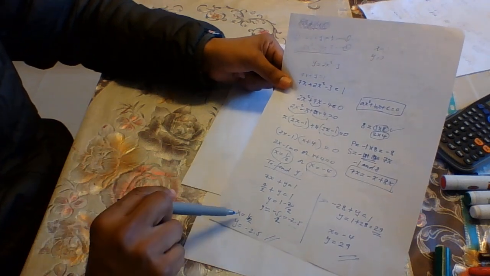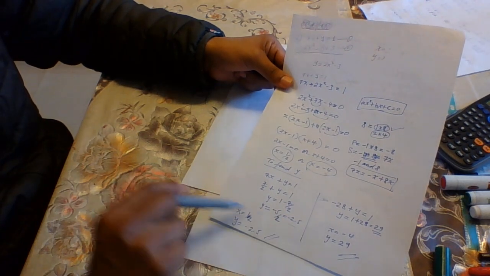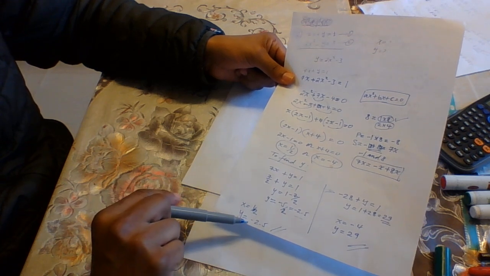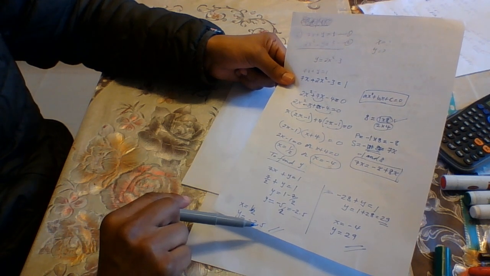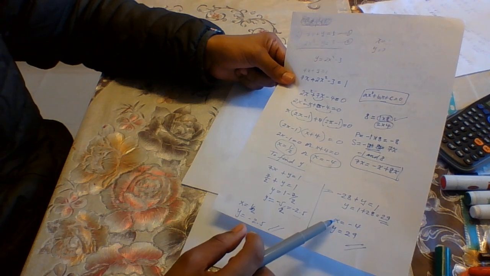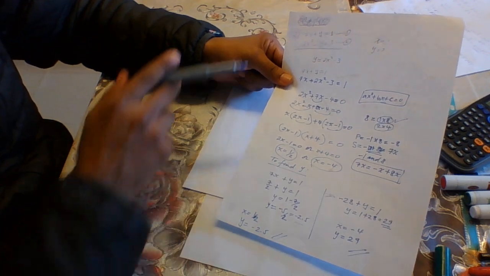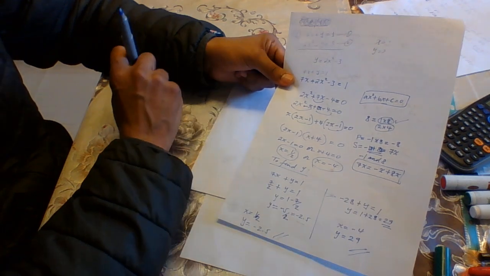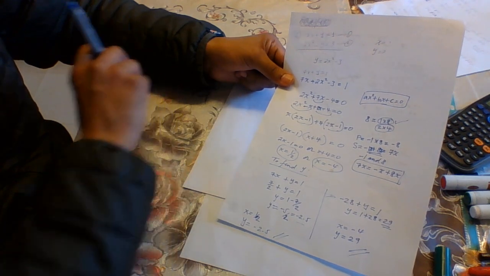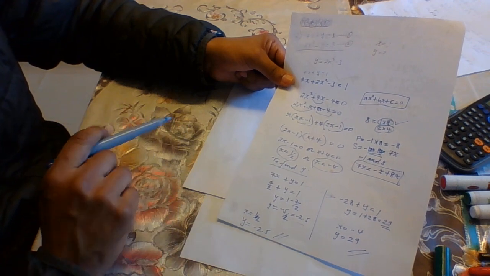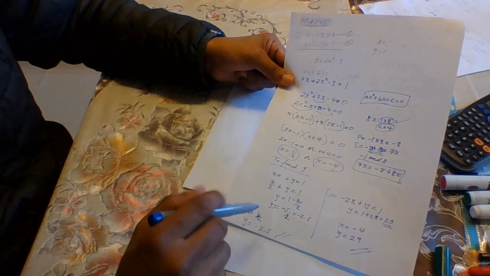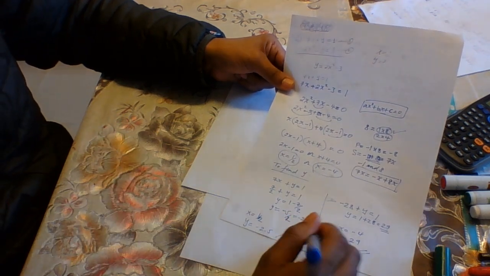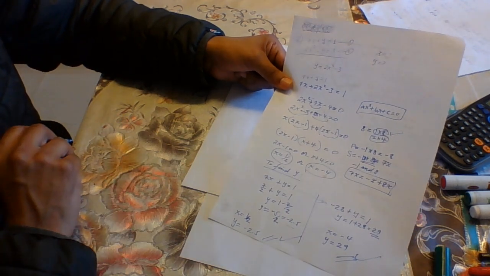So we got the answers. We've got two answers. x is equal to half and y is equal to minus 2.5, and also when x is minus 4, y is 29. That means this linear equation and this quadratic equation intersect at 2 points. This is 1 point and this is another point. So this is the correct answer.